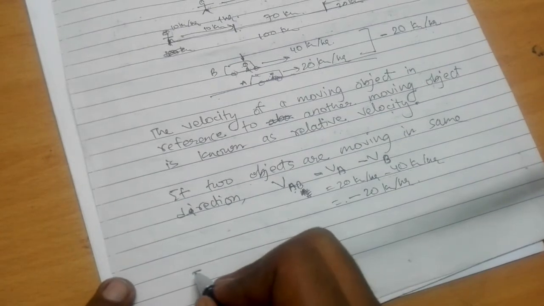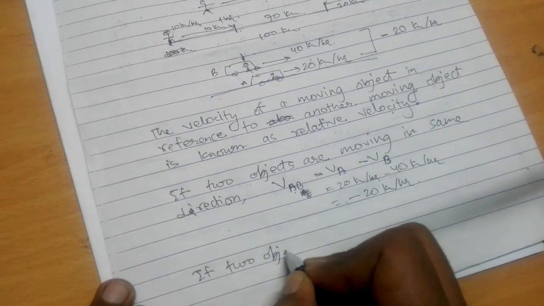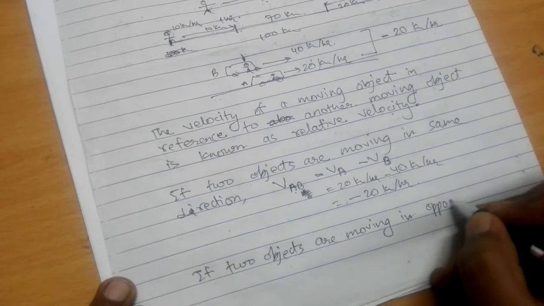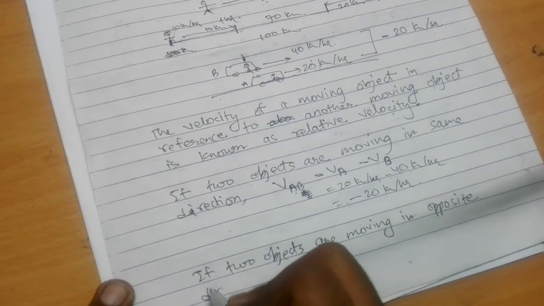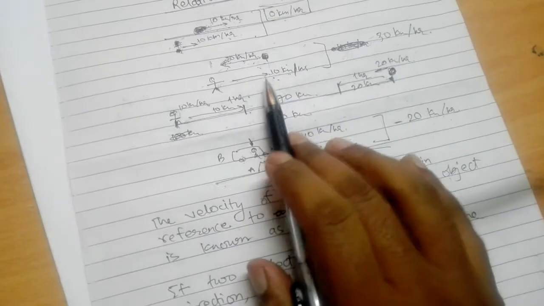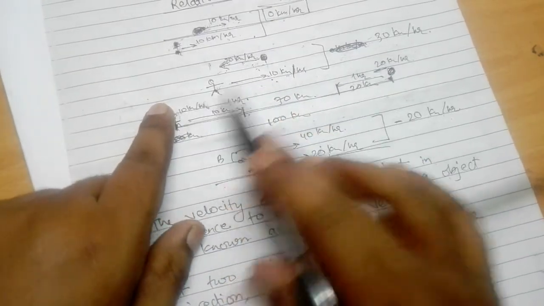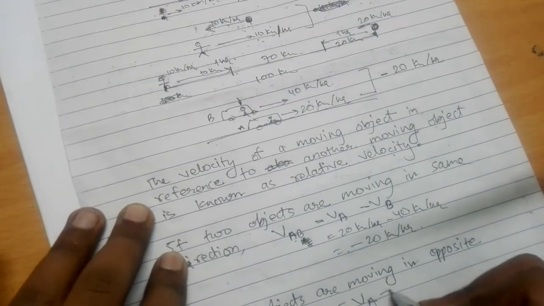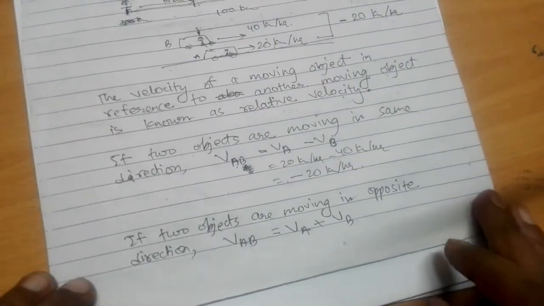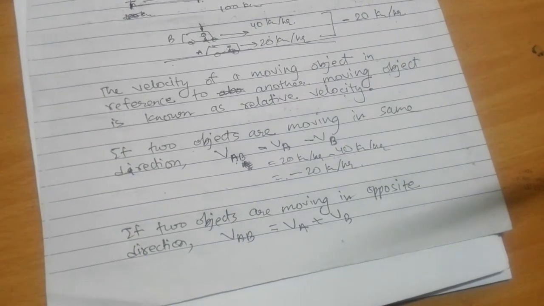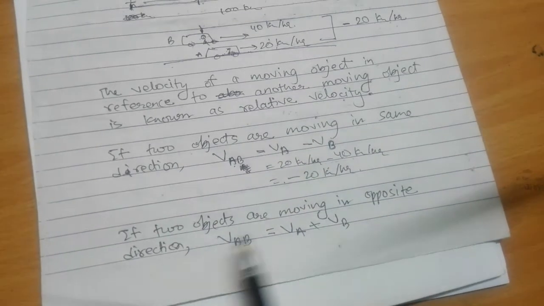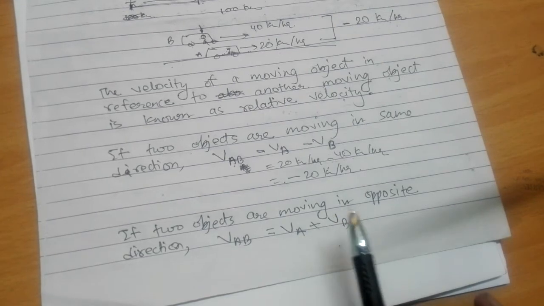Okay, now another case: if two objects are moving in opposite directions, then what happens? The two objects are moving in opposite directions, meaning their velocities are added up. So VAB is obtained by VA plus VB. Remember these two cases, these questions are very common and very easy also. If two objects are moving in the same direction, then their velocities are subtracted, and if two objects are moving in opposite directions, then their velocities are added.